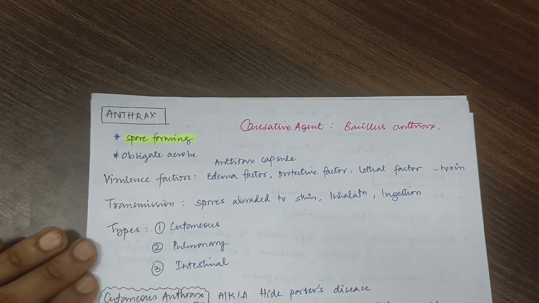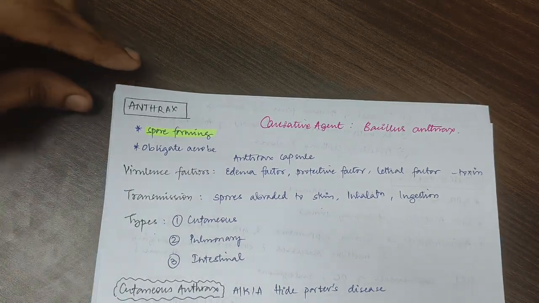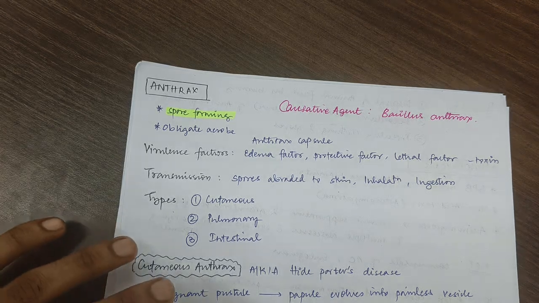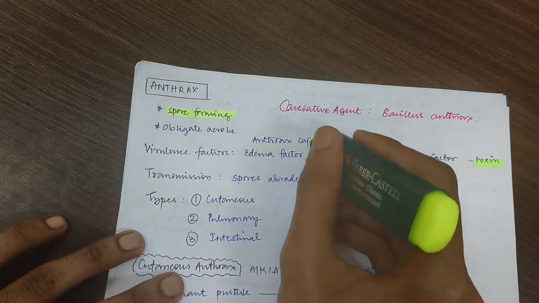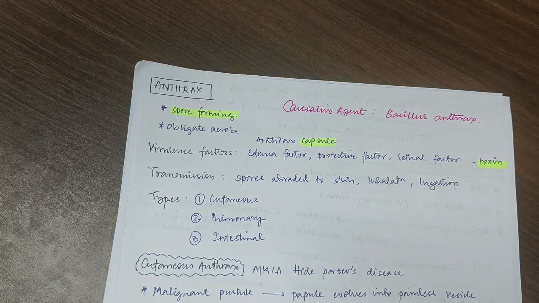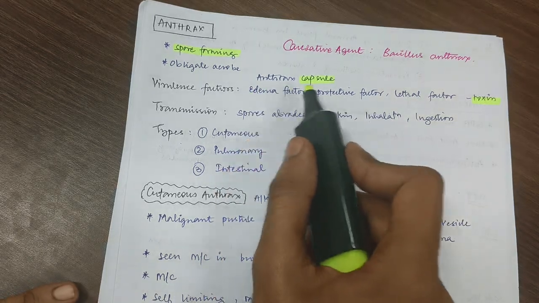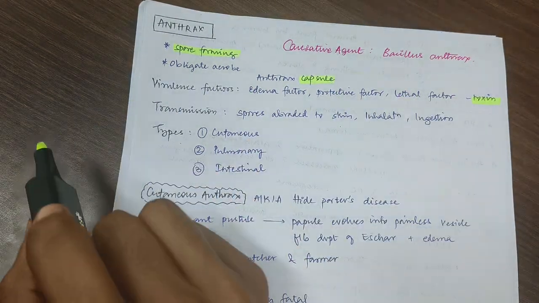Coming to the other feature, it is obligate aerobe. If you remember, you can write. Then virulence factors. What are the virulence factors? Basically, one is toxin, the other one is capsule. Okay, toxins I'll tell you. First it is capsule. The capsule itself is a protecting factor or the virulence factor. Edema factor, protective factor, and lethal factor are the part of toxins.